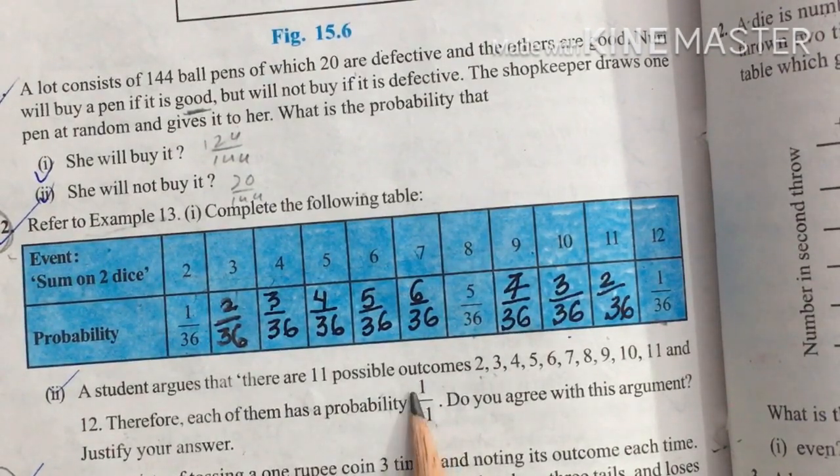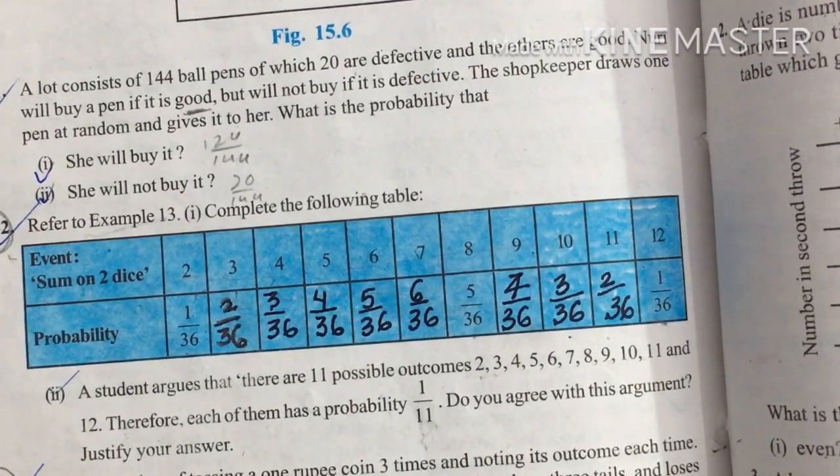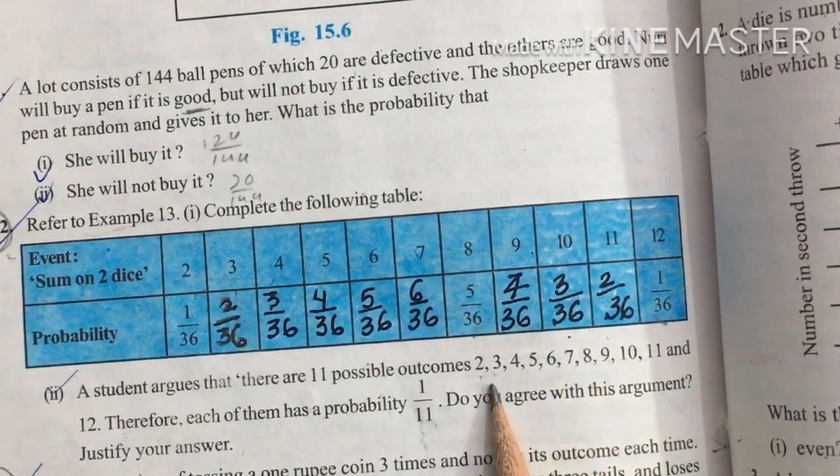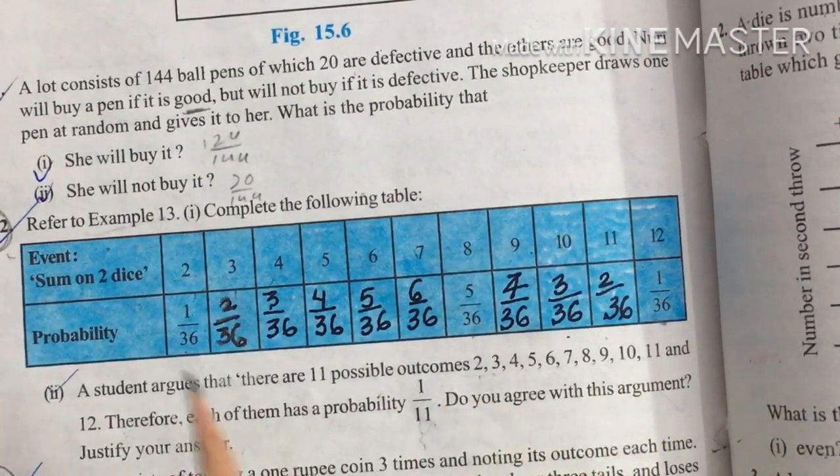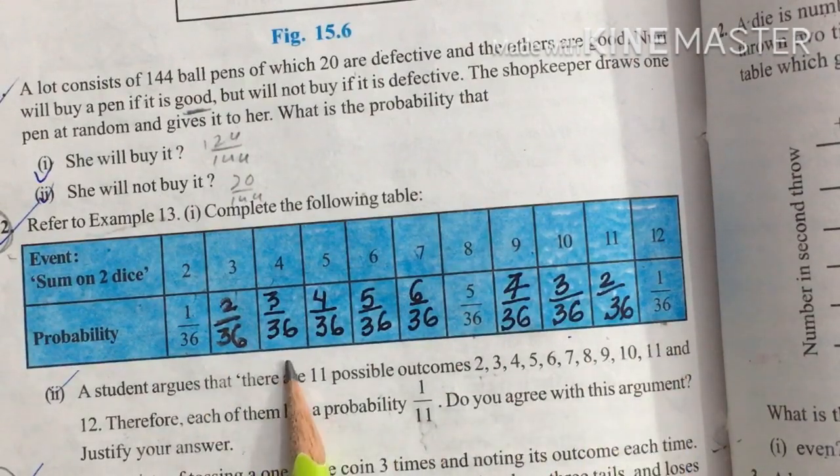Now, if he says that all of these 11 outcomes have the same probability, 1 by 11, he means that all of these outcomes are equally likely. That's why they have the same probability. But is it so? It is not so, because these outcomes do not have the same probability. And how do we know that? We already calculated the probabilities in the first part.